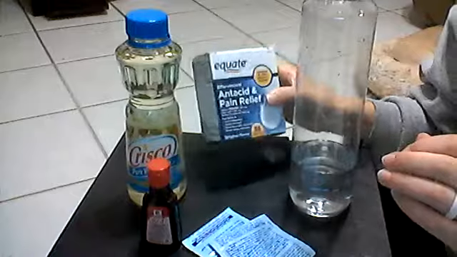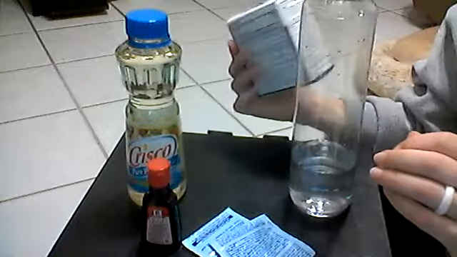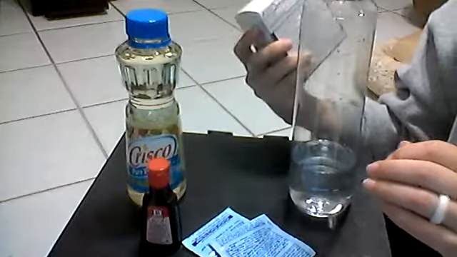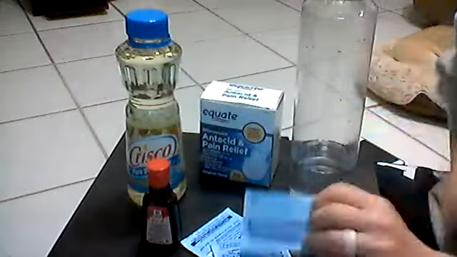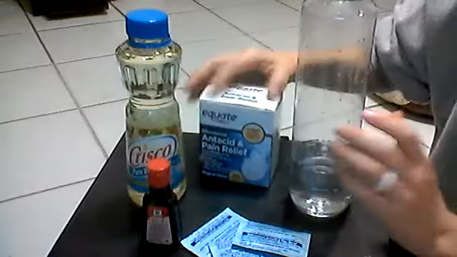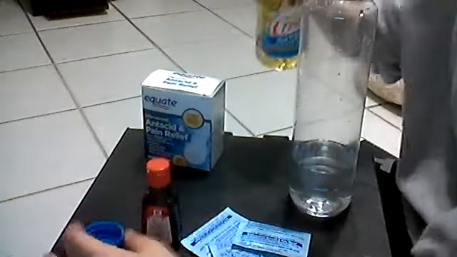It's the generic brand, but I checked out the drug facts, and the active ingredients and everything were all the exact same. So I pretty much just saved like $4 by getting that. And that's what I'm going to use here. So we're going to do the lava lamp, and I'm going to start adding vegetable oil to the water.